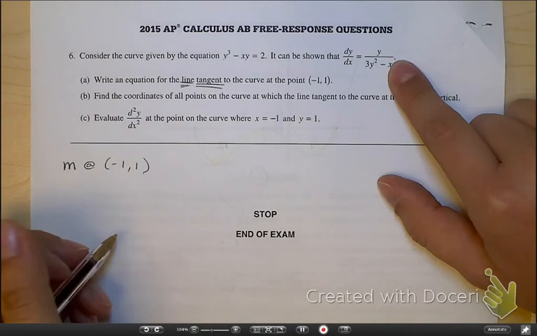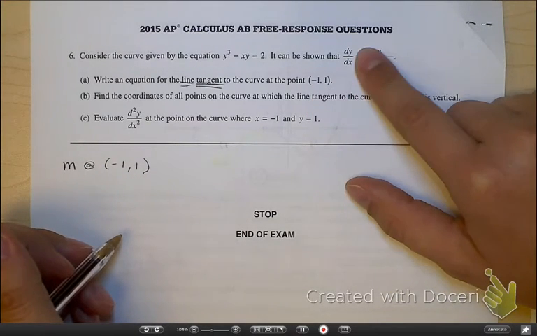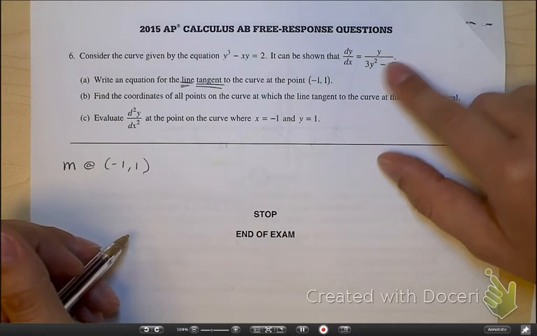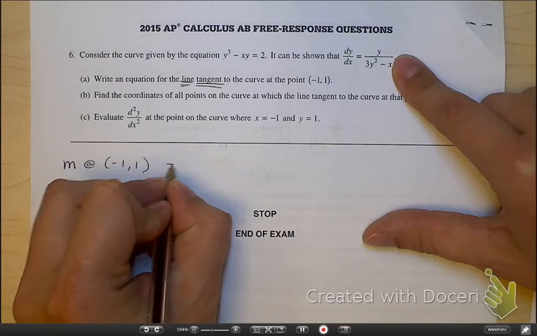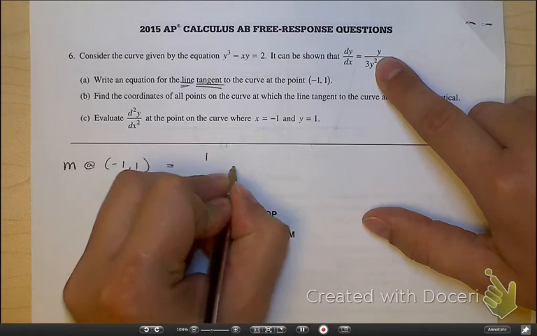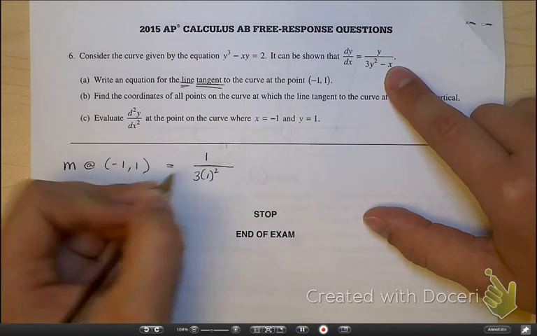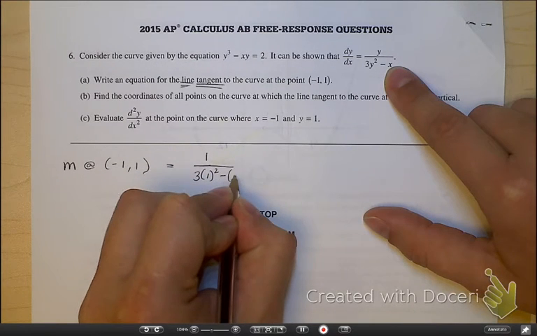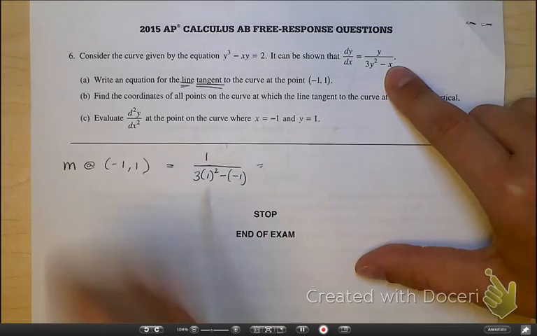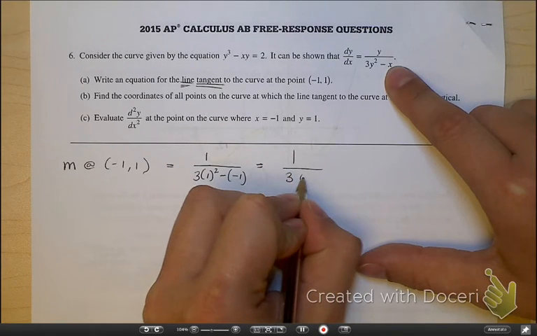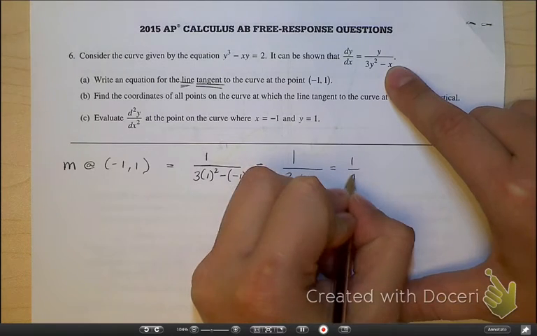So all I have to do is plug in -1 everywhere I see an x, and plug in 1 everywhere I see a y, and that will help me figure out the slope of the tangent line, which is the derivative. So here's a y, I'm going to plug in 1. Here's 3y squared, I'm going to plug in 1. Here's x, so minus, and then x is -1. So my slope, if I simplify this, is equal to 1 over 3 plus 1, or in other words, 1/4.